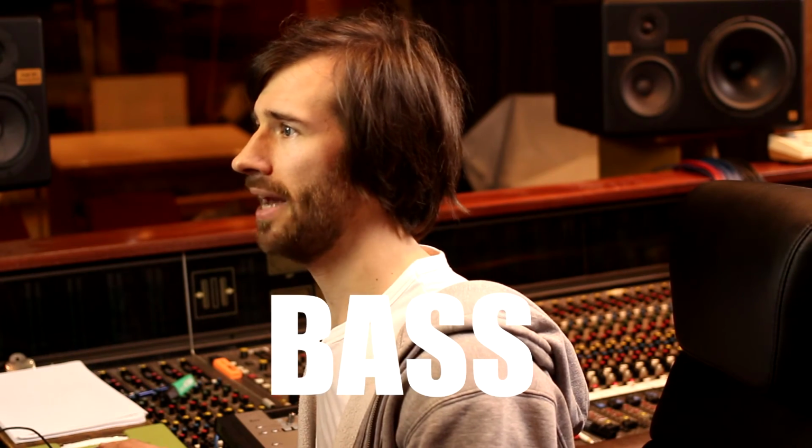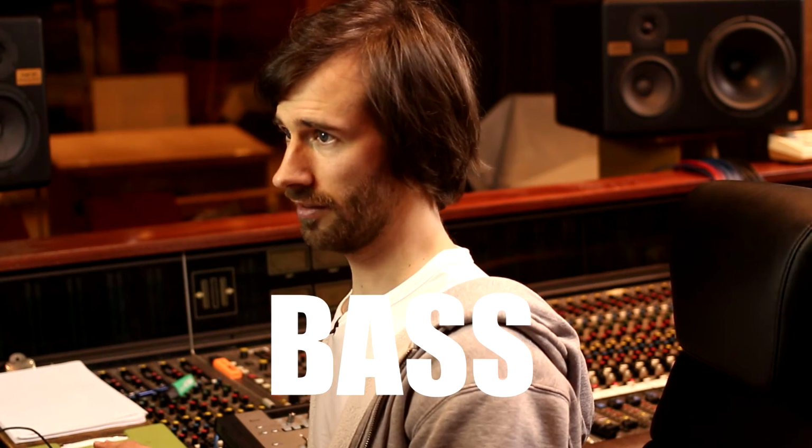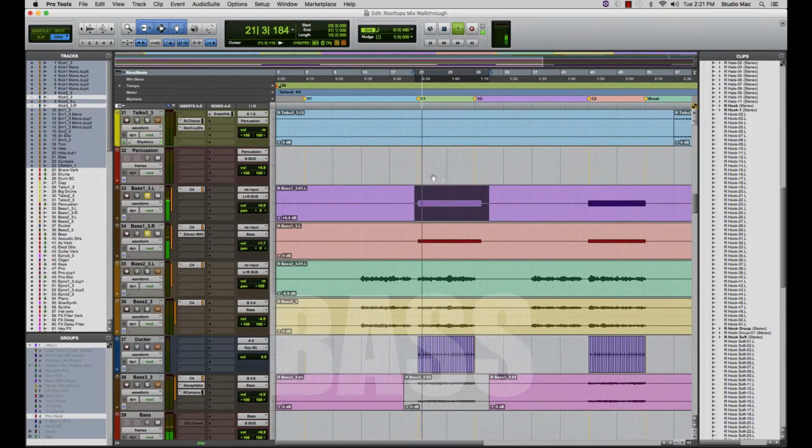So moving on to bass. Let's have a listen. Okay. When I'm working with bass, I like to split it up into the low end and the high end.